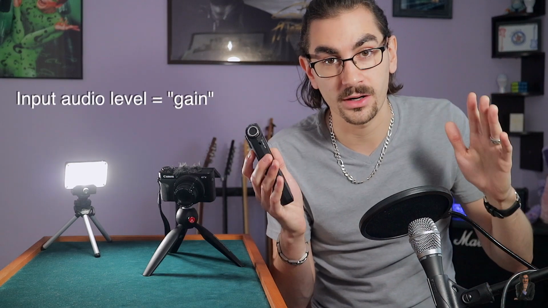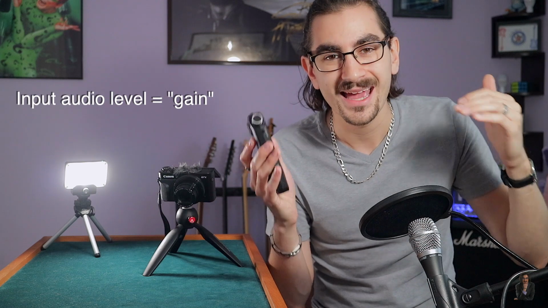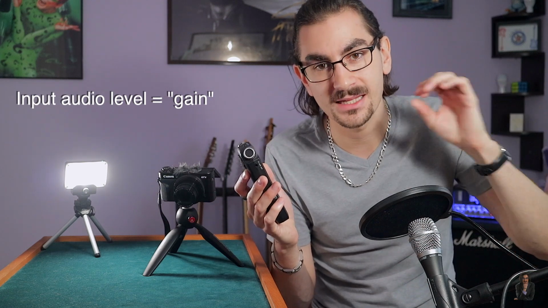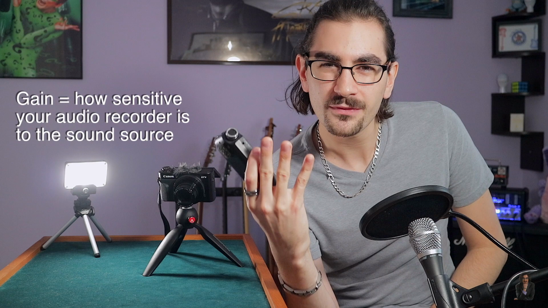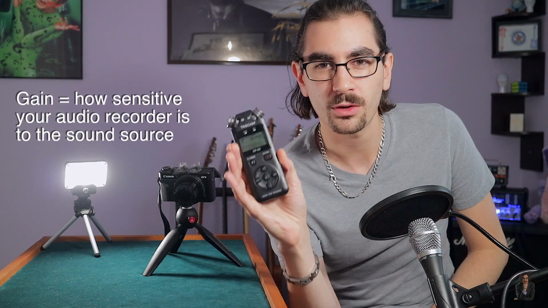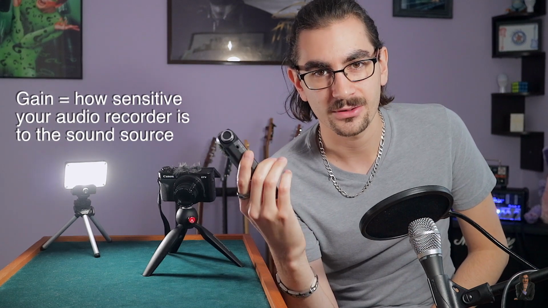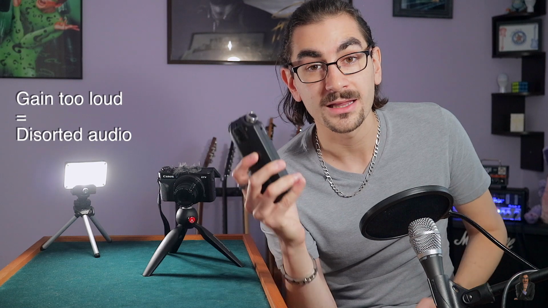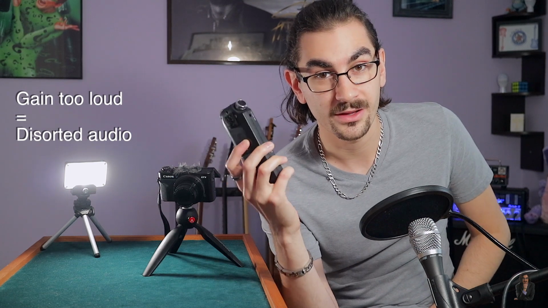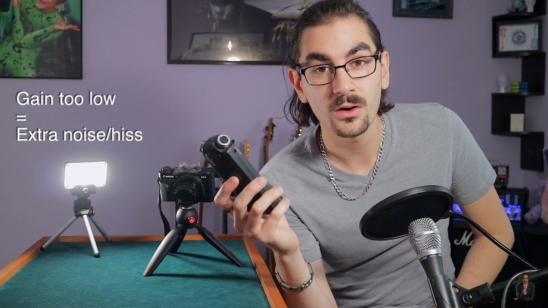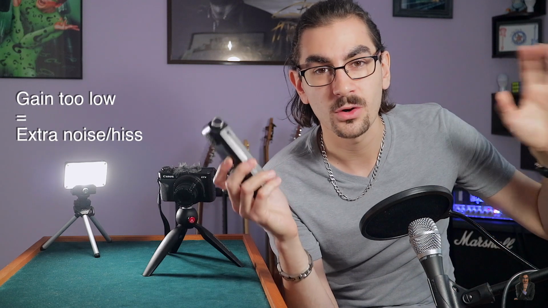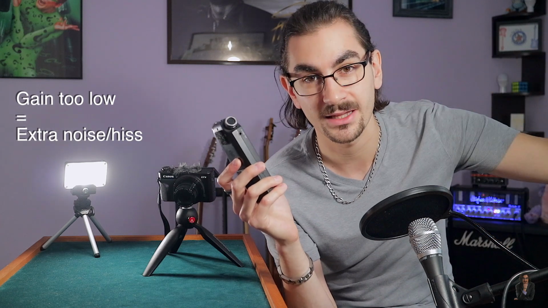Now, when I say input level, you'll also hear the term gain when you're hearing audio engineers talking or people in music. Gain is what I'm referring to as the input audio level. It's a question of how sensitive do you want your audio recorder to be to the incoming sound. If you crank it up too high, a loud sound can distort the audio. If you have it too low, you're going to get a lot of extra noise and hiss when you have to boost it later in post. So you really do want to set your level to the perfect spot.